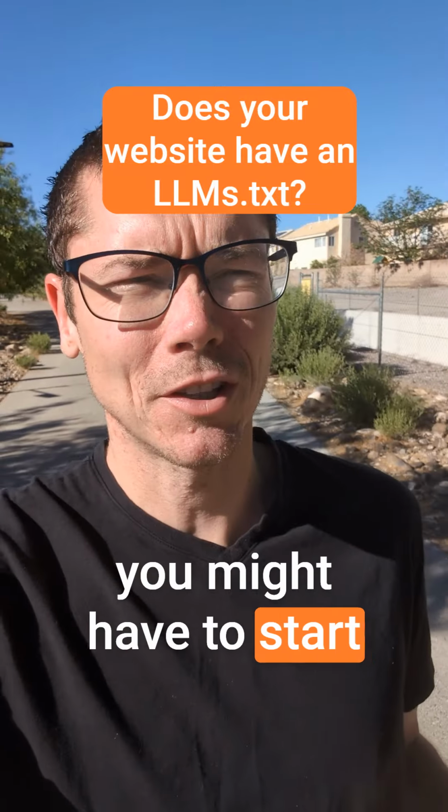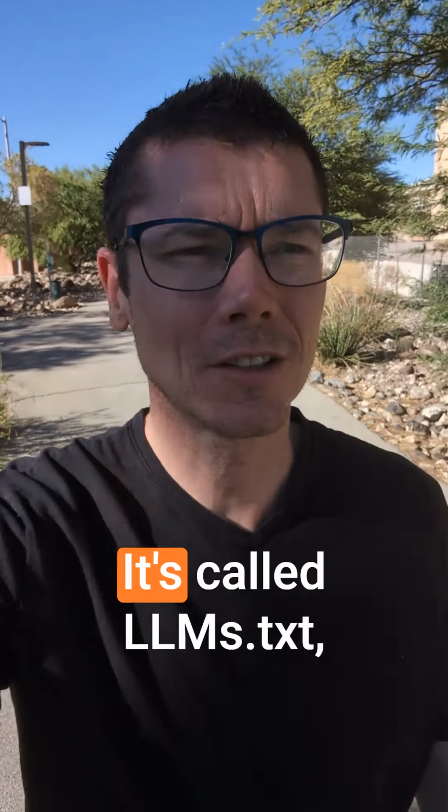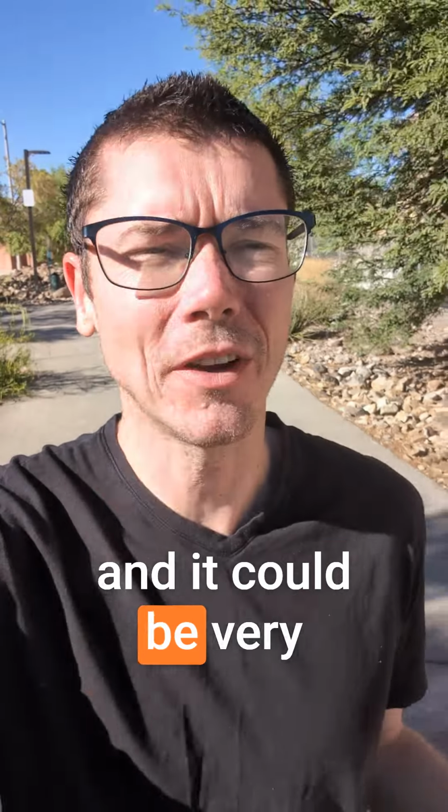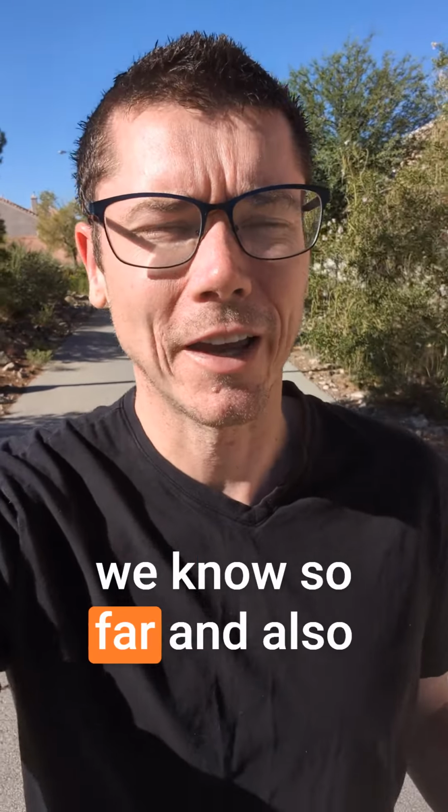There's a new file you might have to start including on your website if you want large language models like ChatGPT to crawl you. It's called LLMs.txt, and it could be very important for ranking in these large language models. So I just want to talk about everything we know so far and also what we don't know.